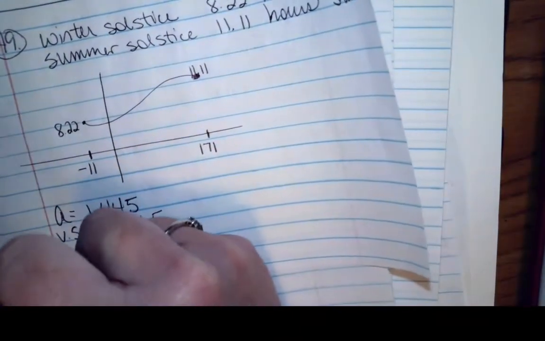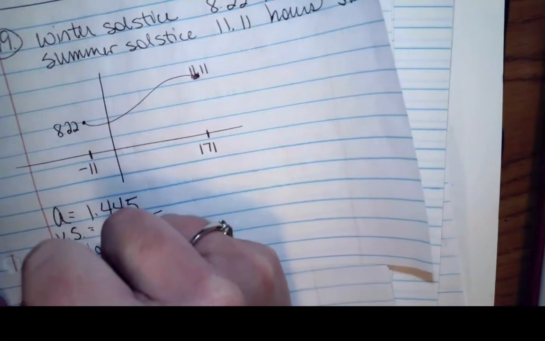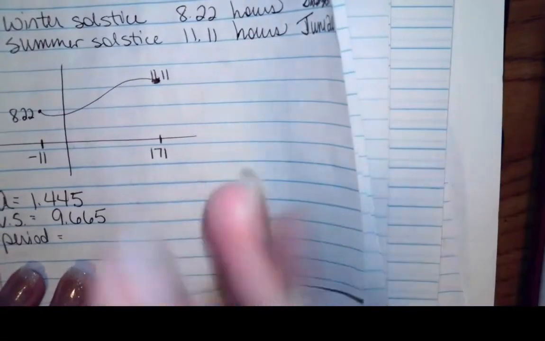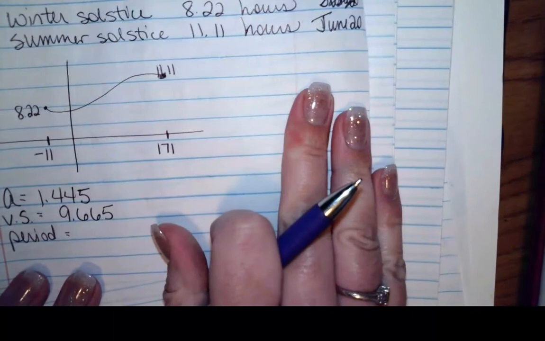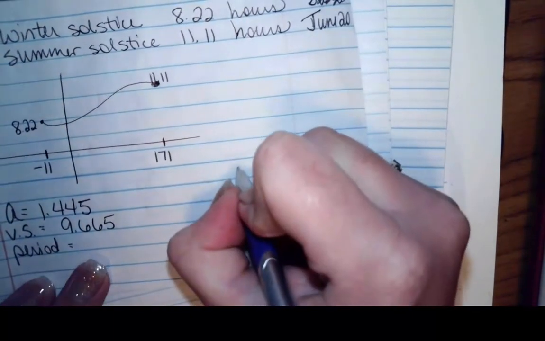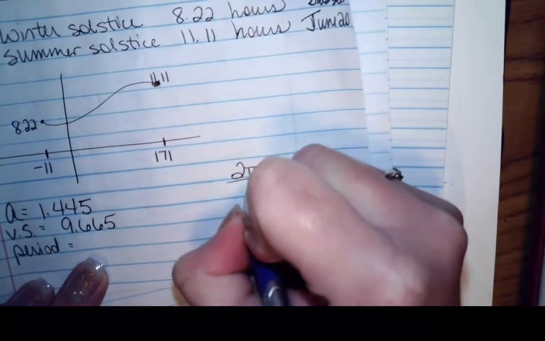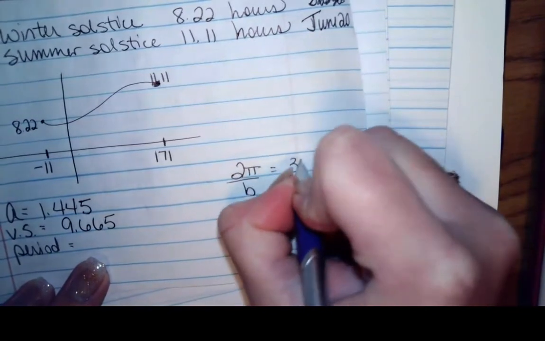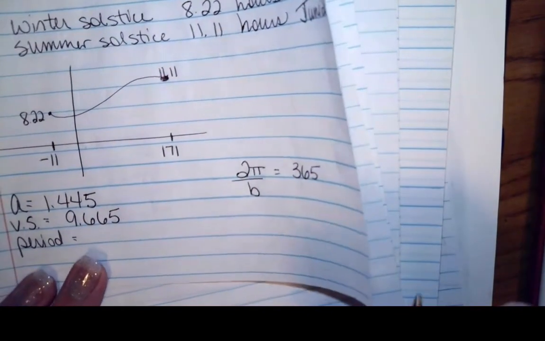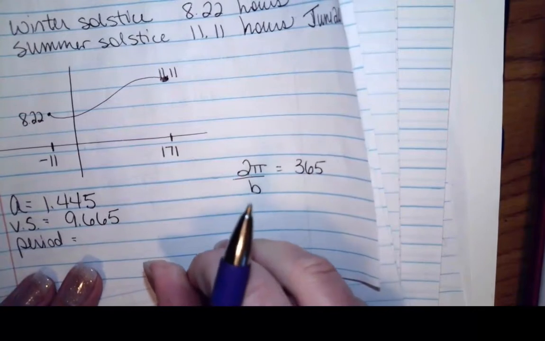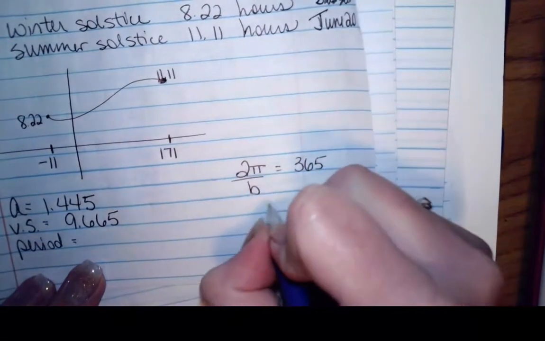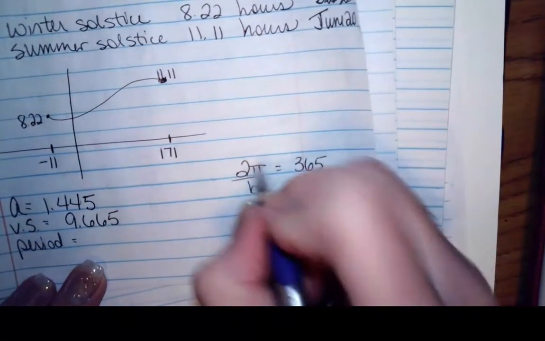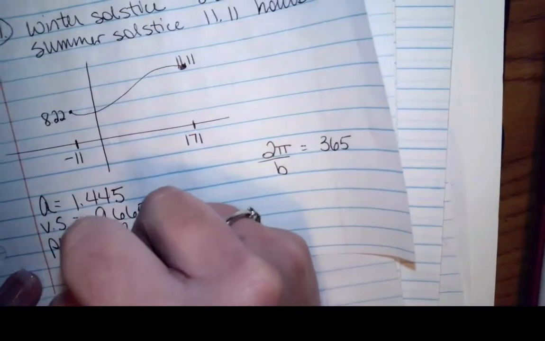So what's the period of my function? It's going to repeat every 365 days. So I know that my period is going to be 2 pi over b, and my period is 365 days. So every year it's going to repeat. Okay, so flip-flop, and I get b is going to be 2 pi over 365.